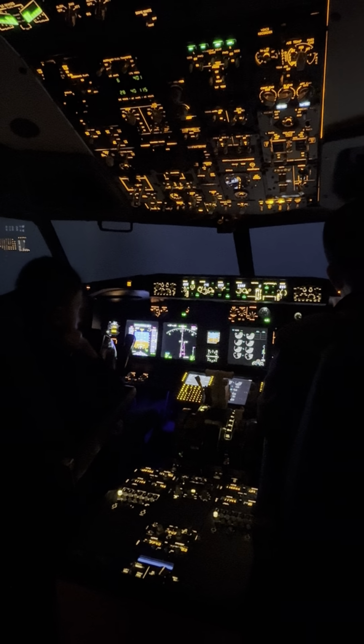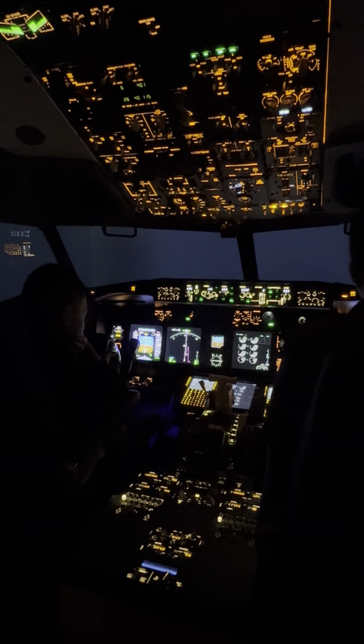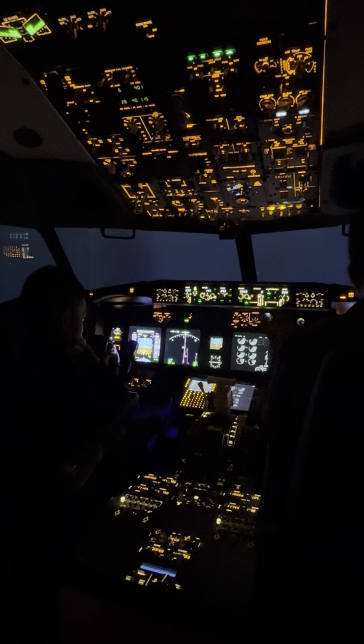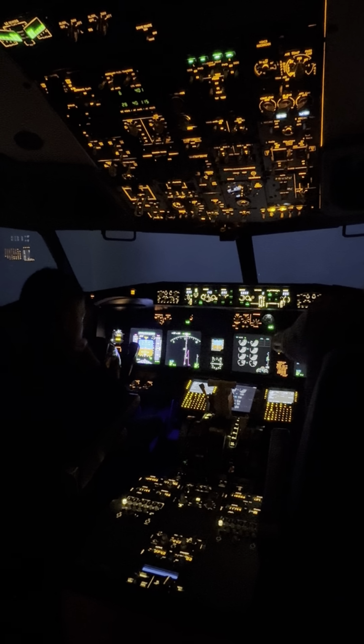Aren't we supposed to be at glide slope intercept? 2,100 feet, so we're right there. Okay, glide slope intercept at 22,040. All right, go ahead. Out and down.